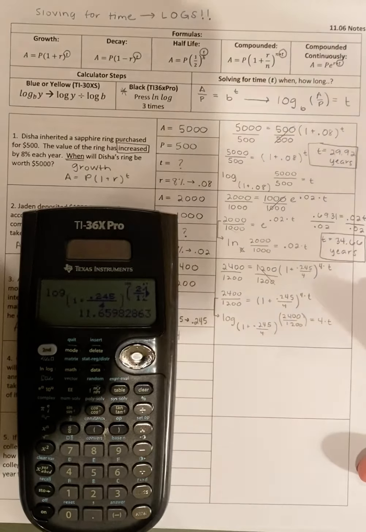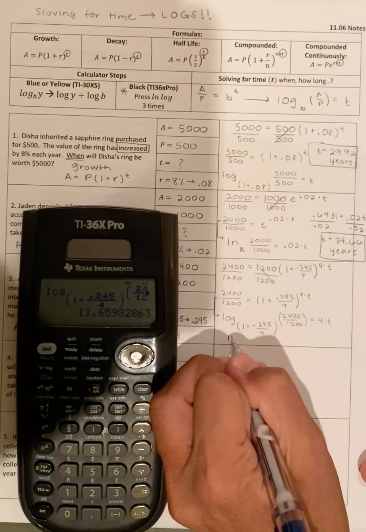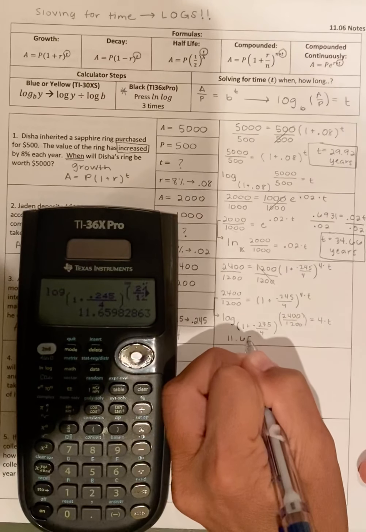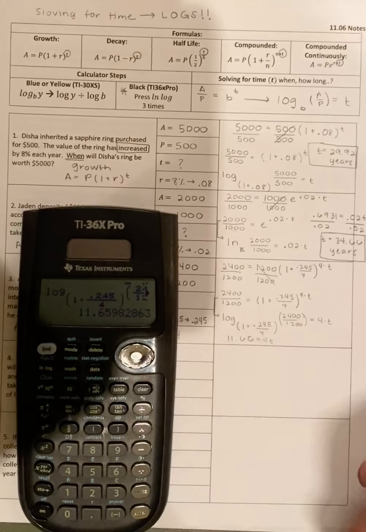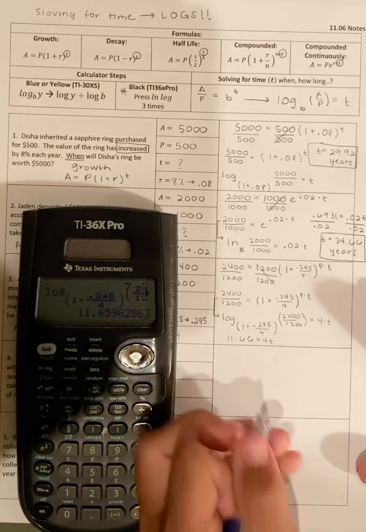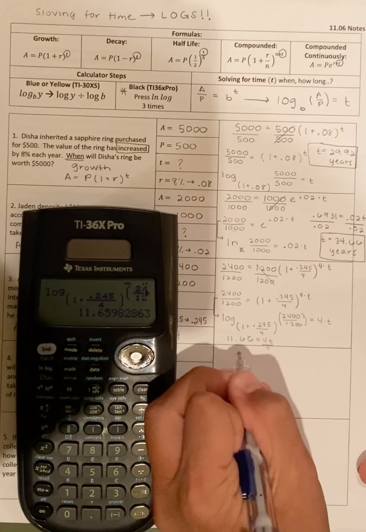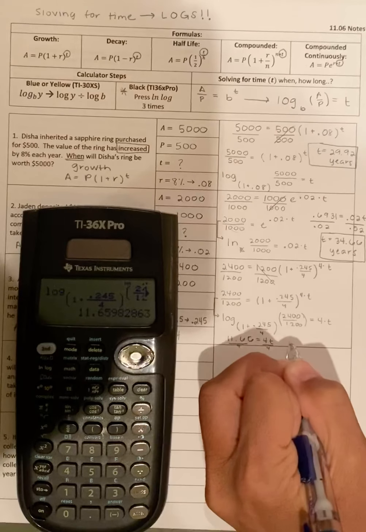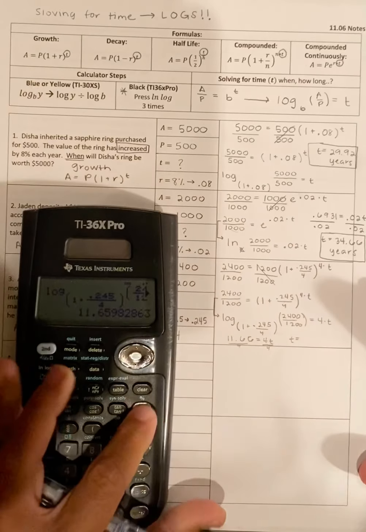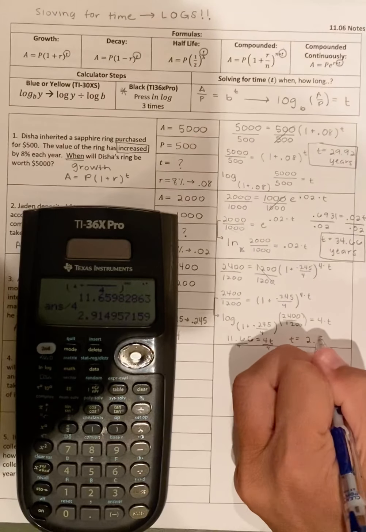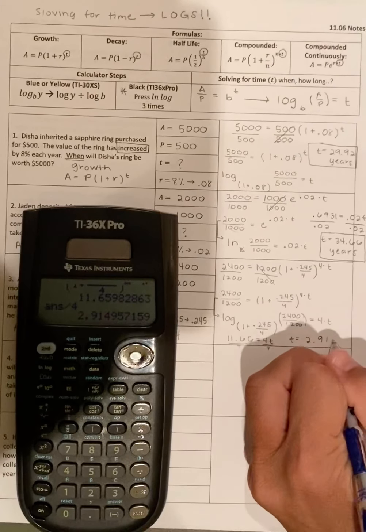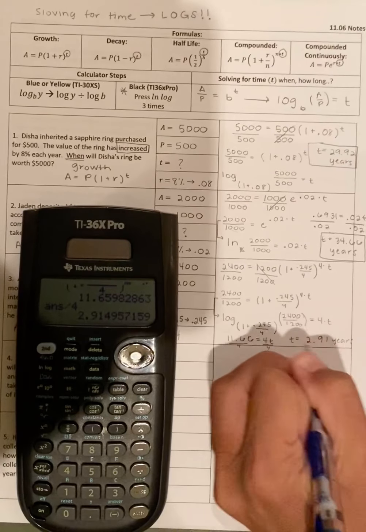And that's 11.6566 actually, equals 4T. To get T by itself, I'm going to divide by 4. Divide by 4. So T equals, divide by 4, 2.91 years.